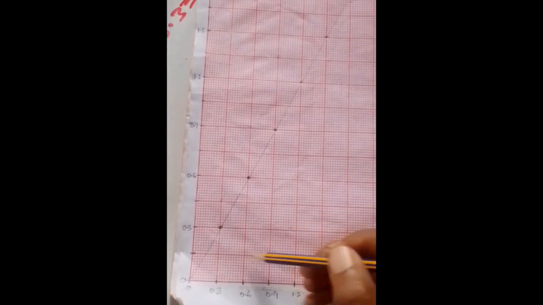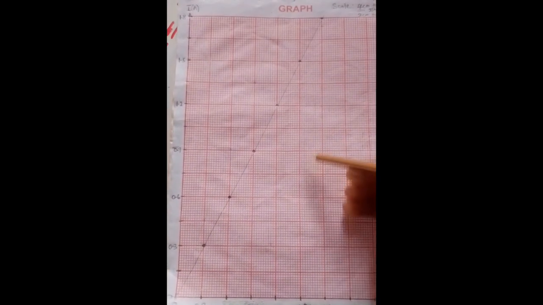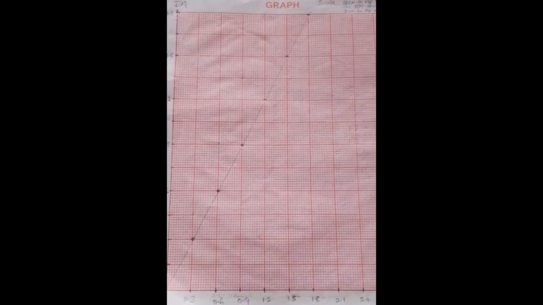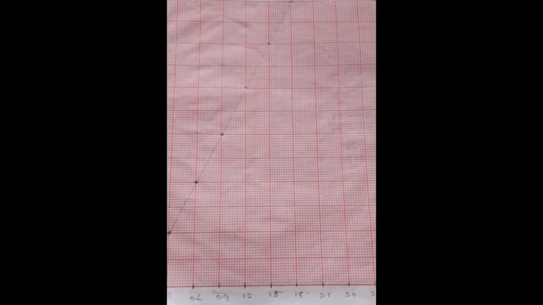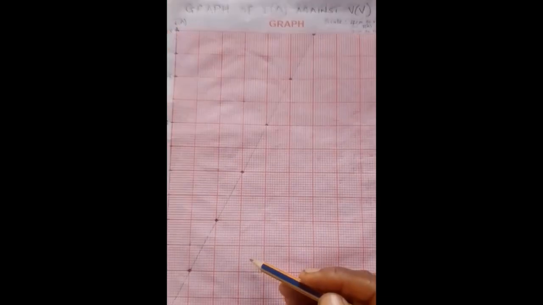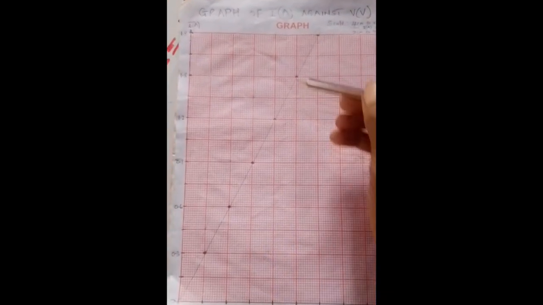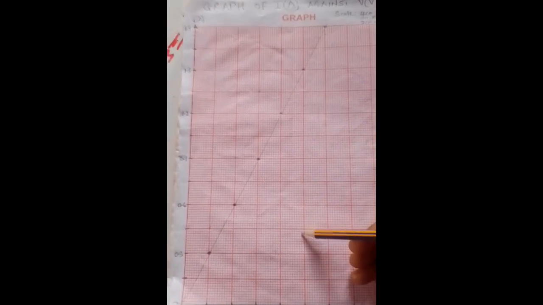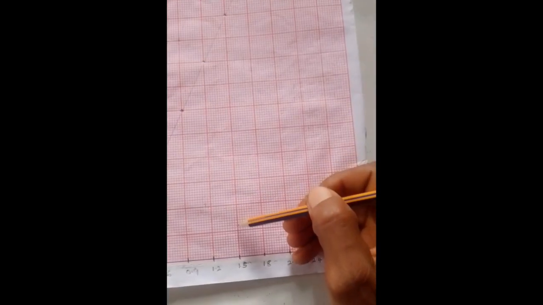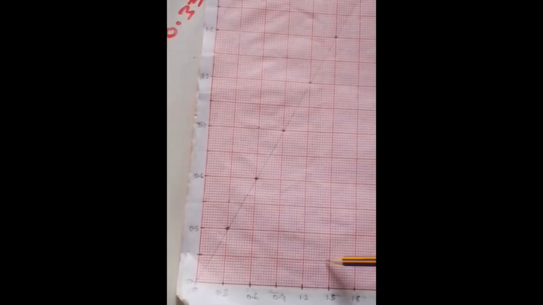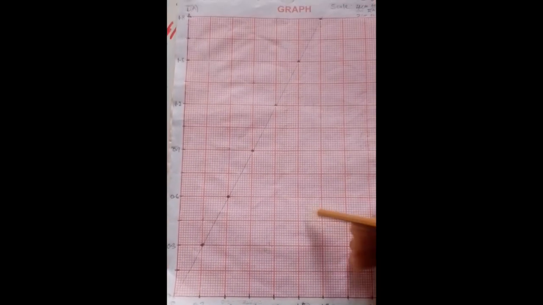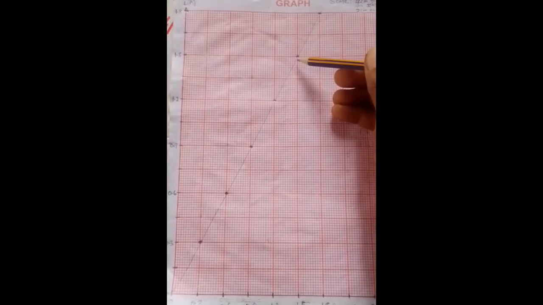Now for calculating the slope, we have to draw a very big triangle. Let the distance be very, very wide apart for good accuracy. So the bigger your triangle, the better. I'll be taking it from this point, drawing my triangle down, and bringing it to this point where it meets the line. That's a big triangle.